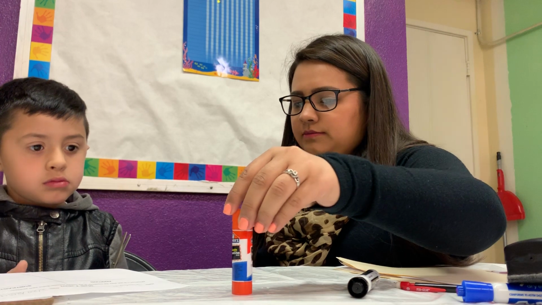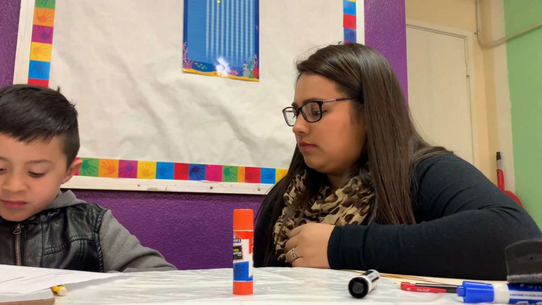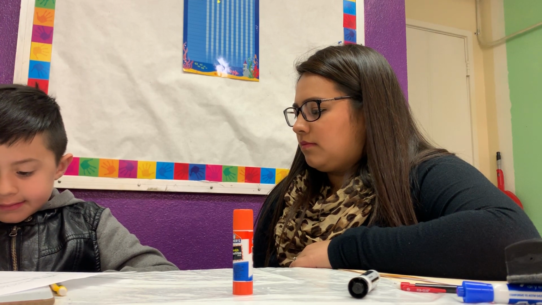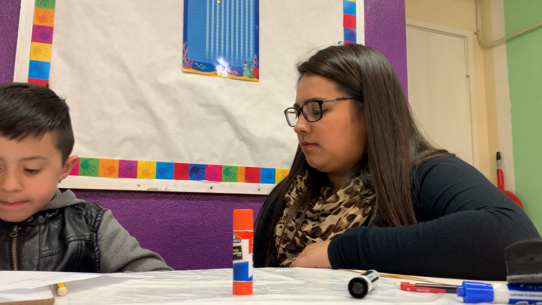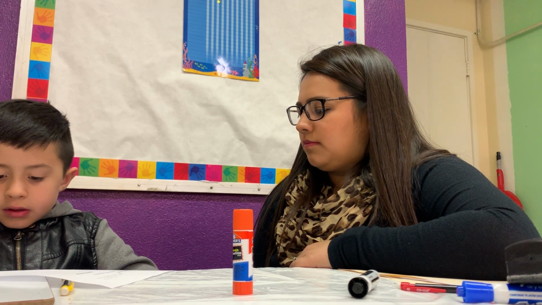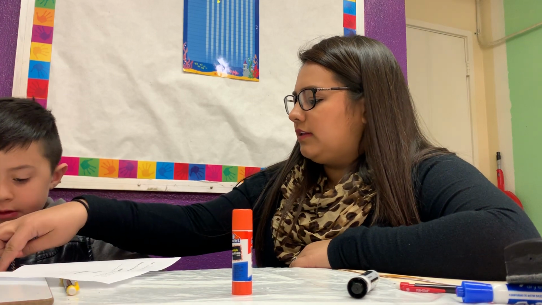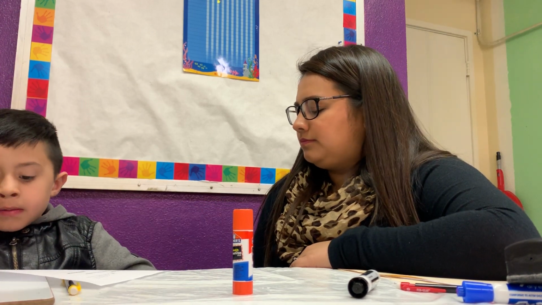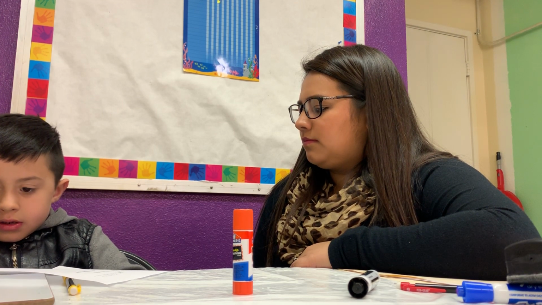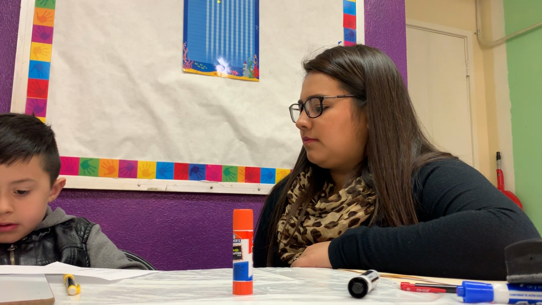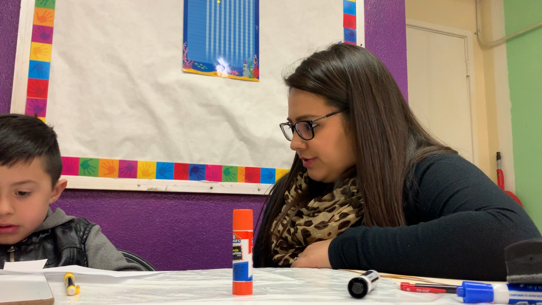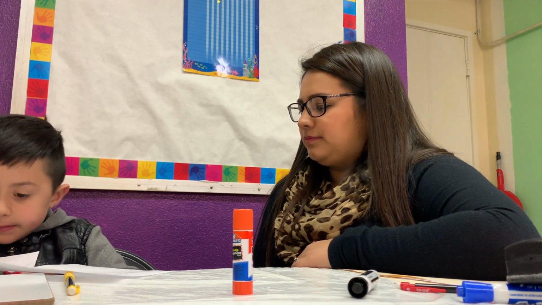Take the glue stick. Okay, you can cut these 2 columns, okay? So you know what you're gonna be doing? Okay.